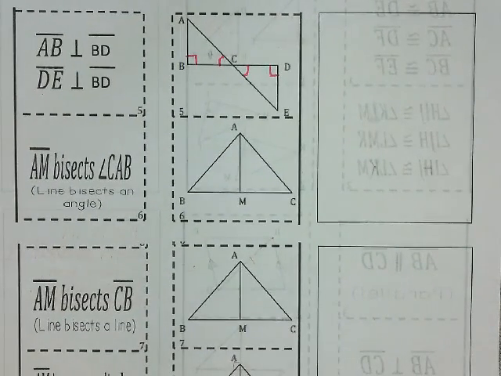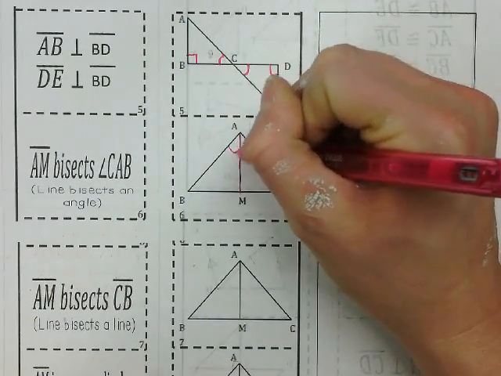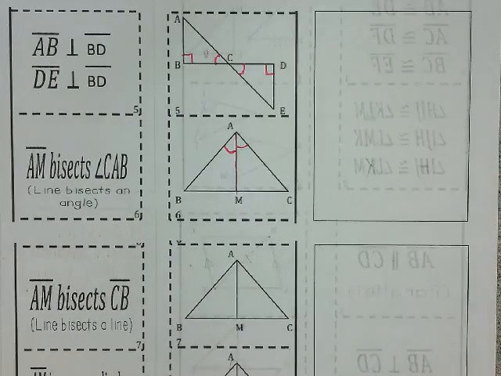Okay, AM bisects the angle. Does it say anything about the side? No, so when I bisect an angle, what do I get? Two angles. And what are they? Congruent. So AM cuts the angle in half. When you cut something in half, you get two congruent pieces. Every time you see bisect, think two congruent pieces. It can be an angle or it can be a segment. Alright? Okay, let's look at the next one.